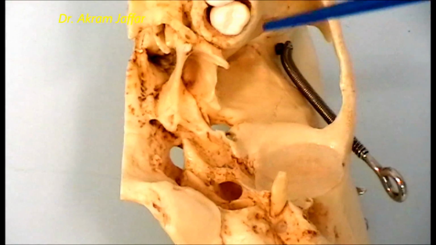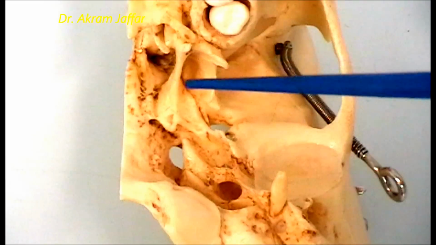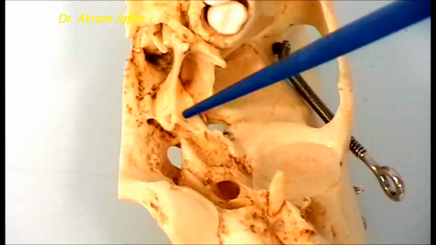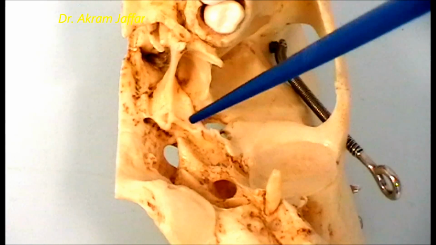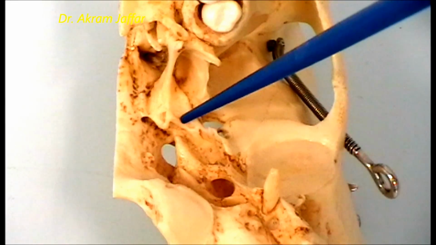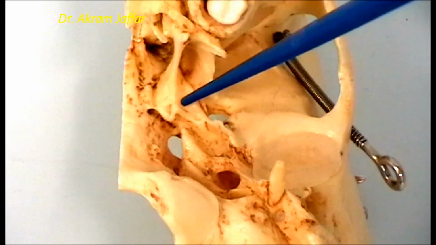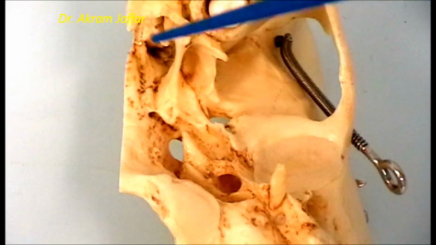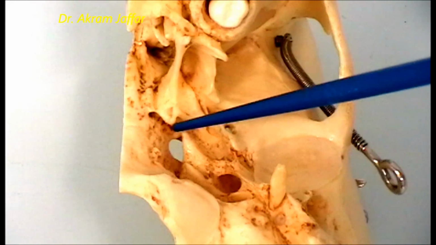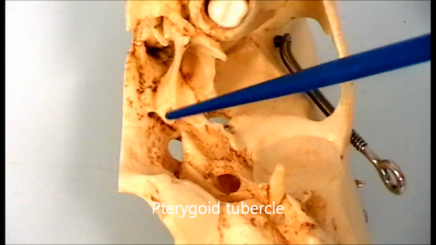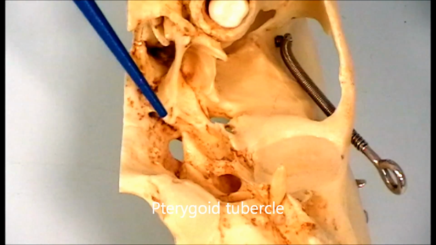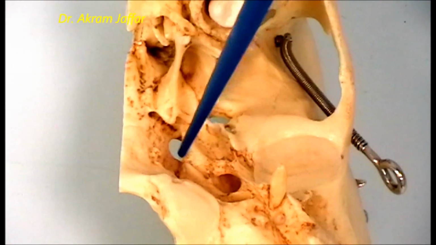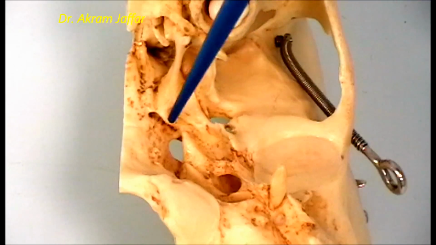To reorient you again, this is the medial pterygoid plate with its pterygoid hamulus here. This is the scaphoid fossa, the boat-shaped fossa. That's why it is called the scaphoid fossa. It's located at the base, the upper part of the medial pterygoid plate. And here we have a small tubercle, which is called the pterygoid tubercle. This tubercle, in fact, projects toward foramen lacerum. This is foramen lacerum at the tip of the petrous temporal bone.